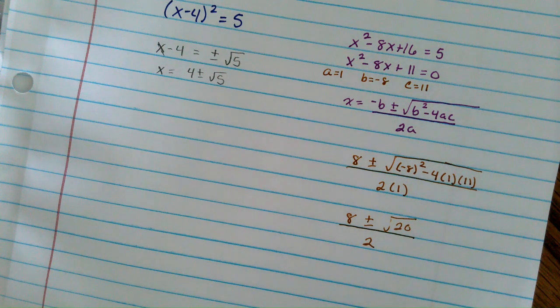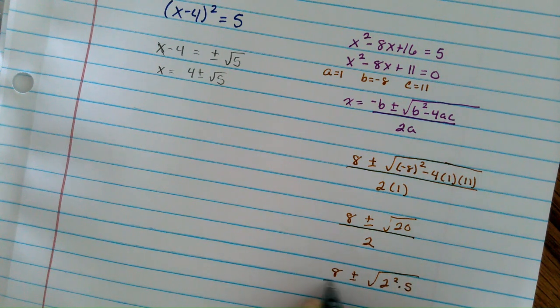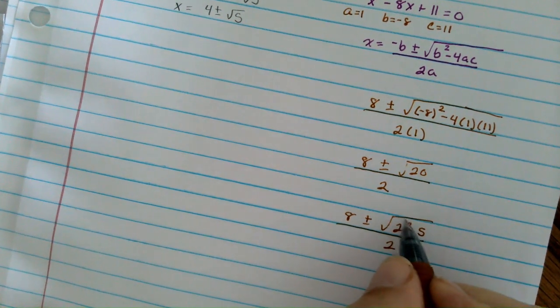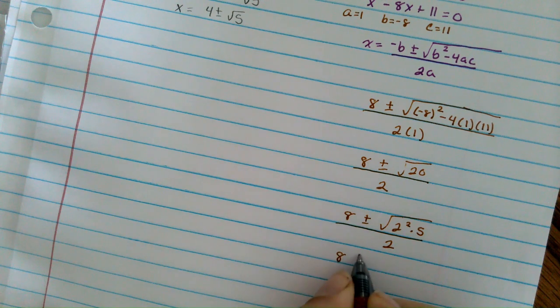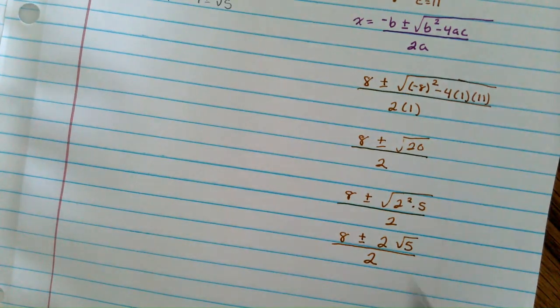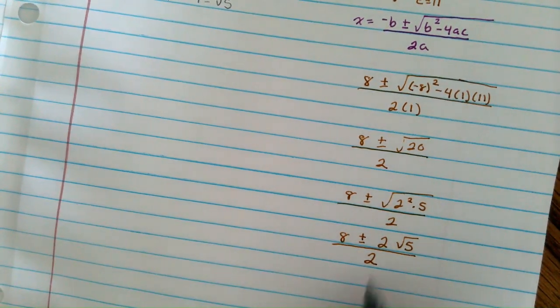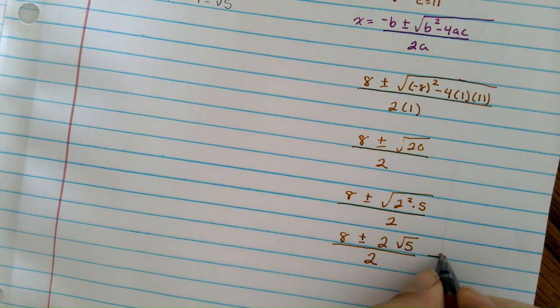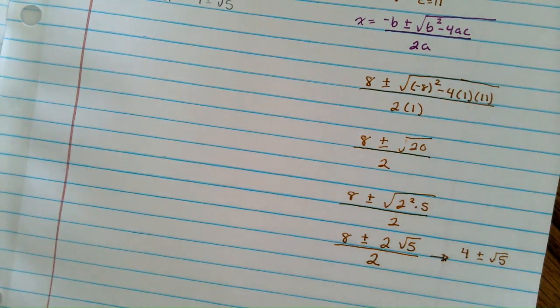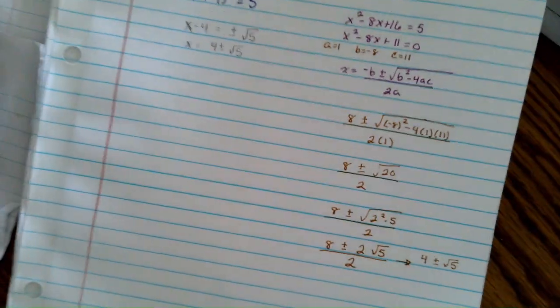Remember, 20 is 2 squared times 5. Which means that if you look at this, the 2 can come out, but the 5 has to stay in. You can go back and watch a reducing radicals video. And now I have 8 plus or minus 2 square root of 5 divided by 2. And whenever I divide it by 2, I get 4, because 8 divided by 2 is 4. And 2 square root of 5 divided by 2 is 1 square root of 5. Same answer. But look how much more work that was.